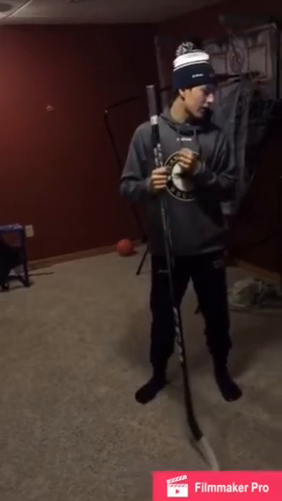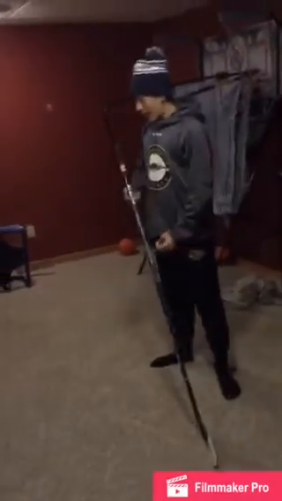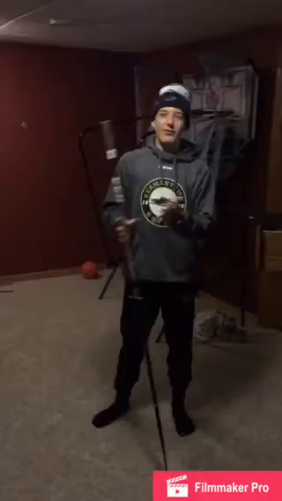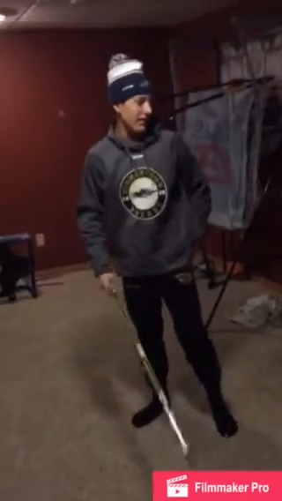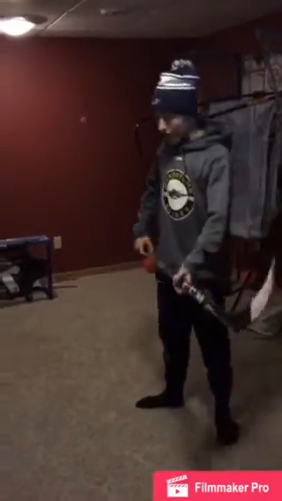Also, the high strength allows you to take slap shots. And we'll demonstrate that for you in the next video. This is a good example of how material science is an important part of the physics of hockey.